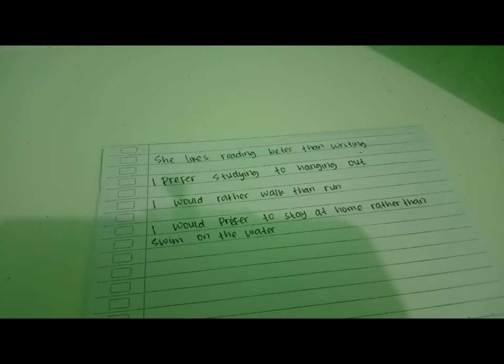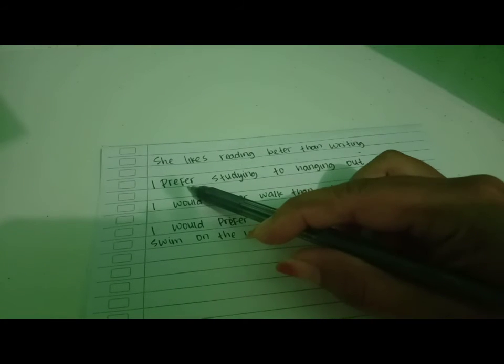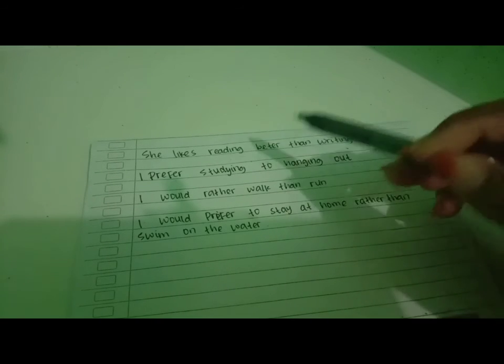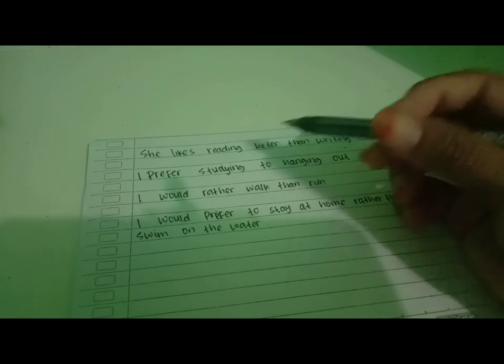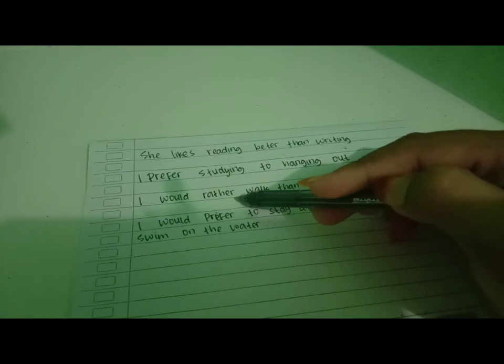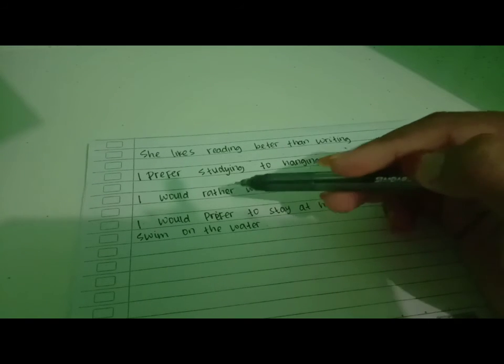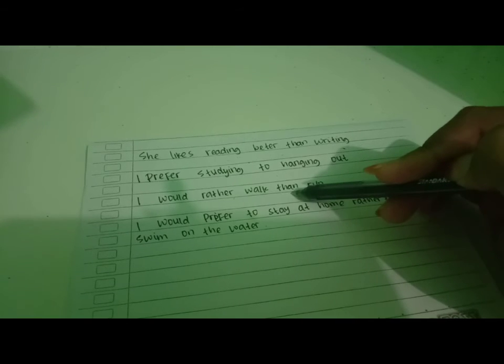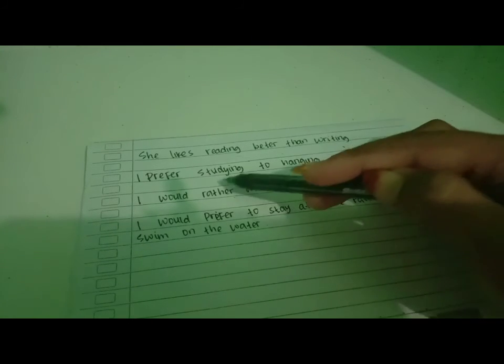Prefer studying to hanging out, so prefer always pairs with to. I would rather walk than run. Remember, the pair of would rather is than, and it is always followed by the first verb.